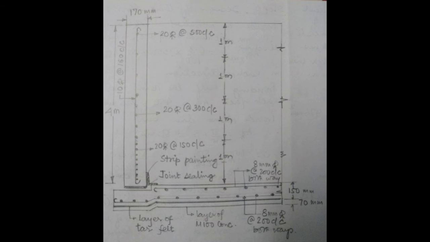I have shown the 4 meter height in 4 sections, 1 2 3 4, and discussed it that way. And in the vertical direction, as we have found out, we have given a 10 millimeter diameter bar at the rate of 160 cc. So this is about the flexible base circular water tank design.